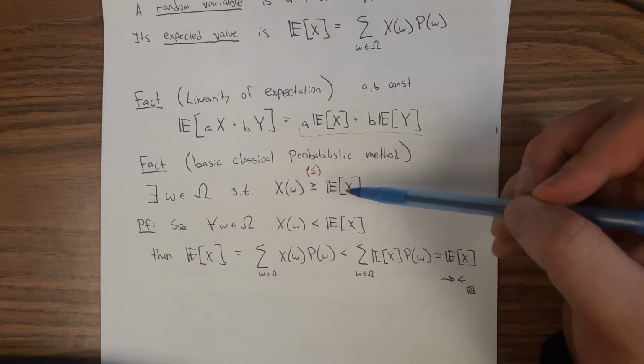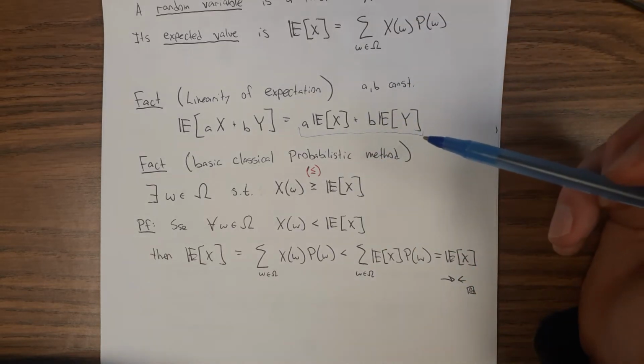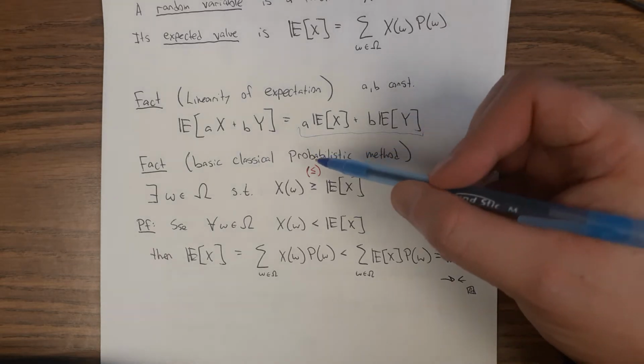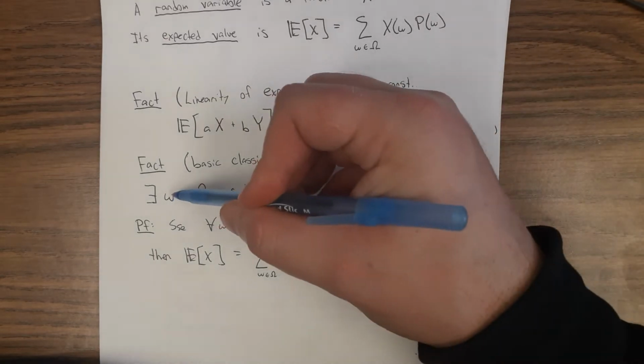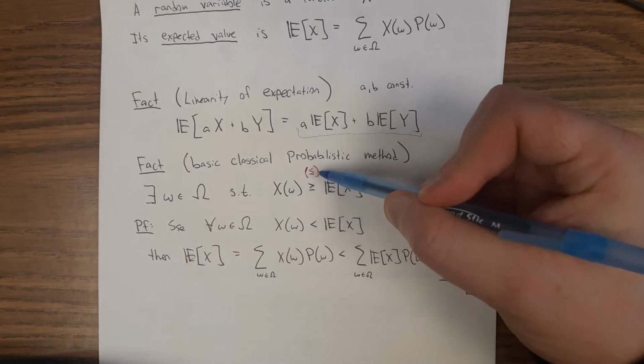There has to be something bringing that average up. So there's a similar fact, of course, where there exists an omega such that you have the reverse inequality.